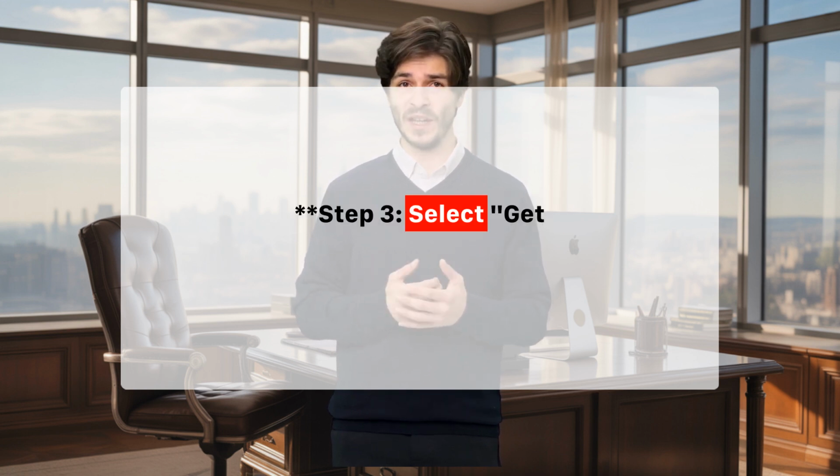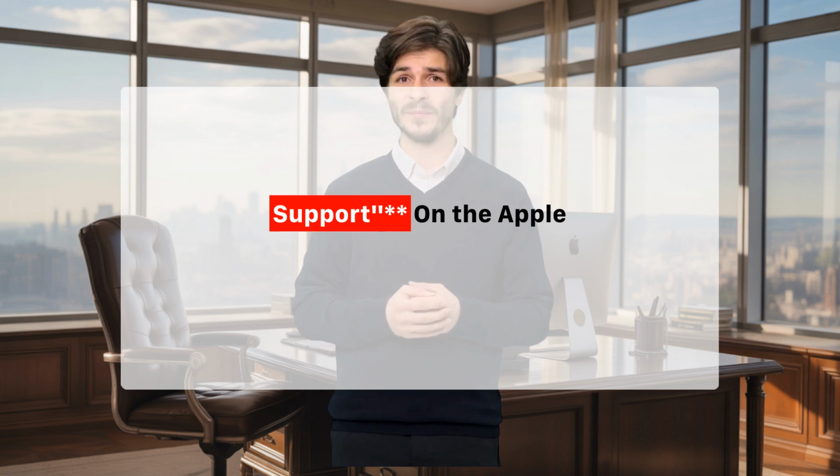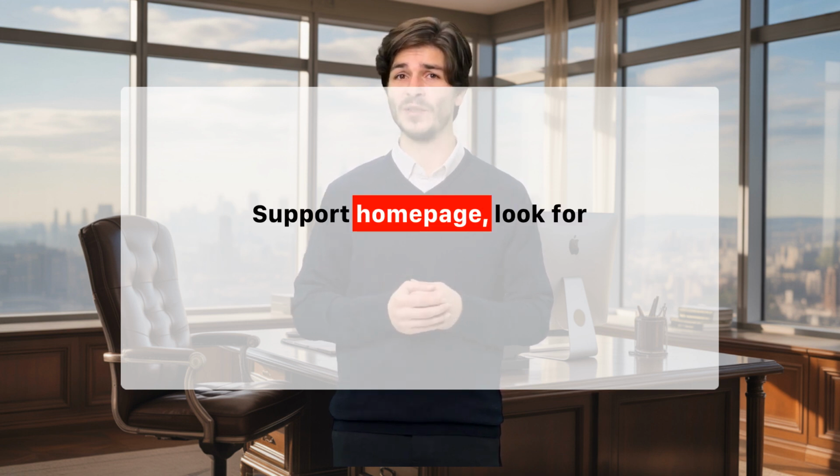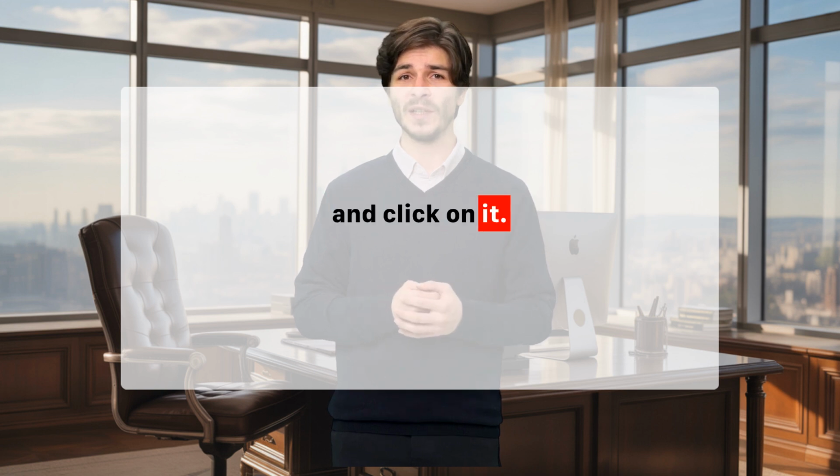Step 3. Select Get Support. On the Apple Support homepage, look for the Get Support option and click on it. This will take you to a page where you can choose the type of assistance you need.